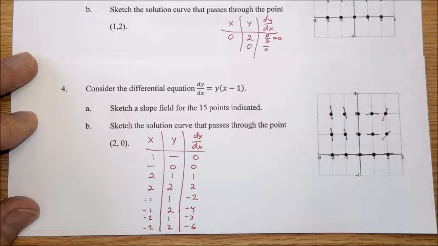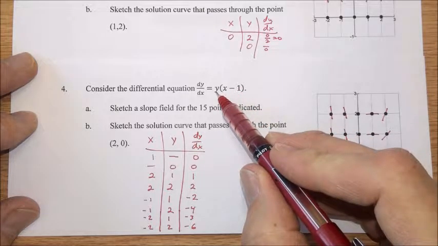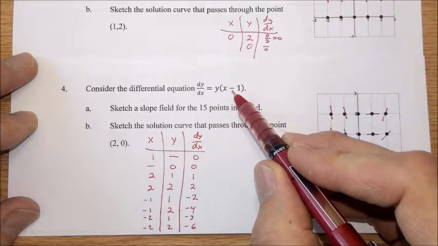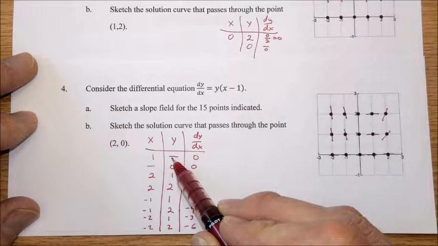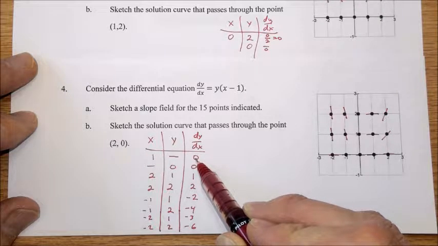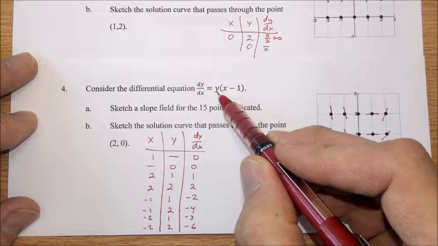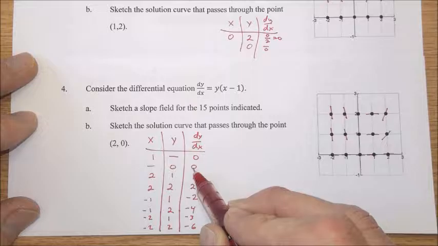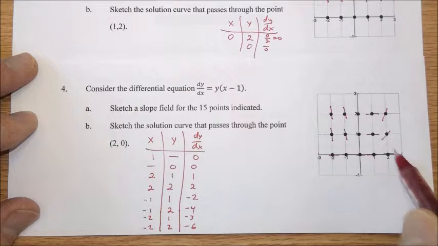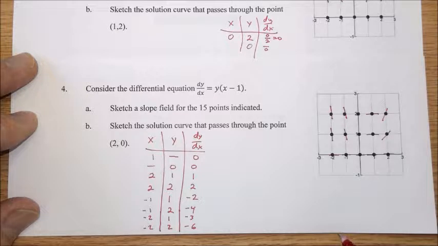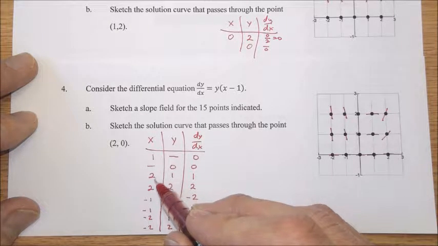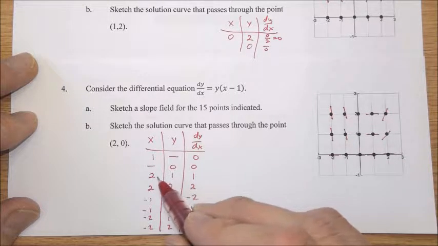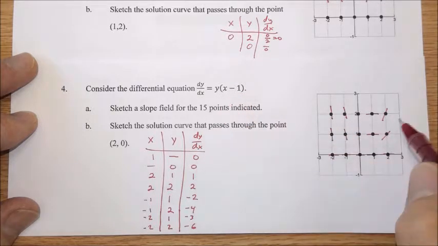Okay, regarding the last problem, we have dy dx is equal to y times x minus 1. So if we look at this, when x is 1, we're always going to get 0 here. So when x is 1, it doesn't matter what y will be, dy dx will be equal to 0. Along the same lines, when y is 0, it doesn't matter what x is, because 0 times anything is 0. So again, when y is 0, no matter what x is, we're going to get 0, which is why you see horizontal slopes in these spots. Alright, now when x is equal to 2, and y is 1, then we end up with 2 minus 1, or 1 times 1, so we have these slopes right here.